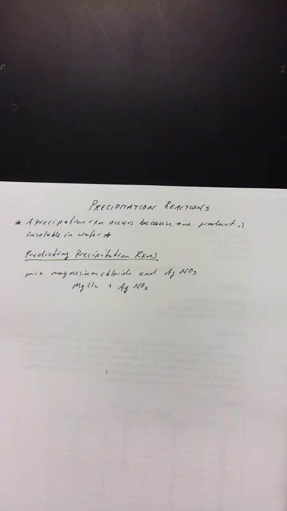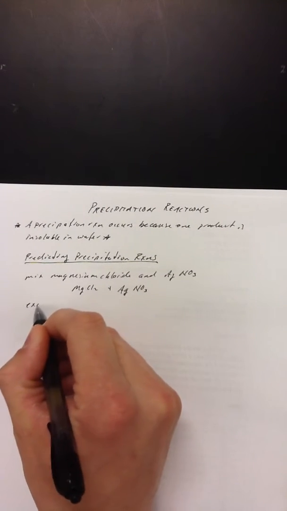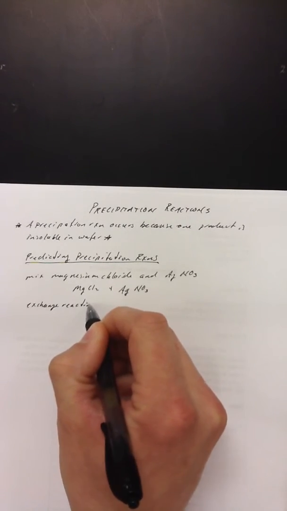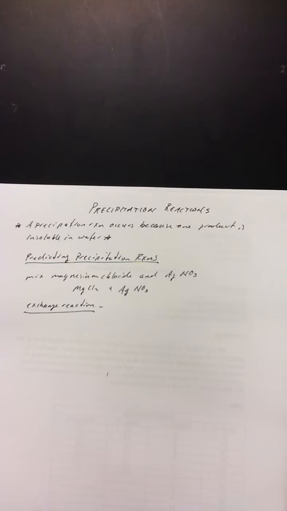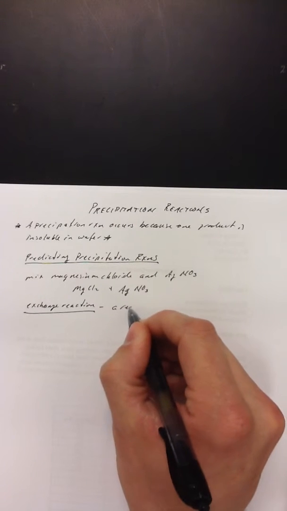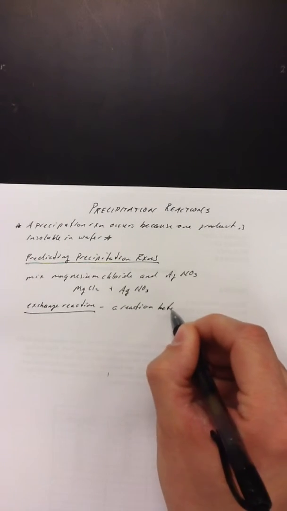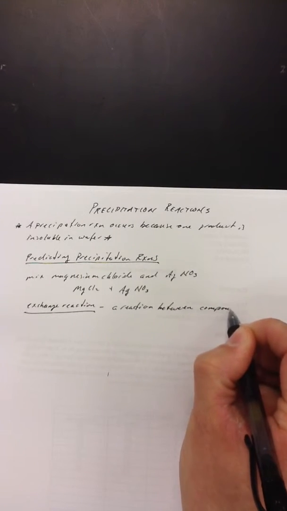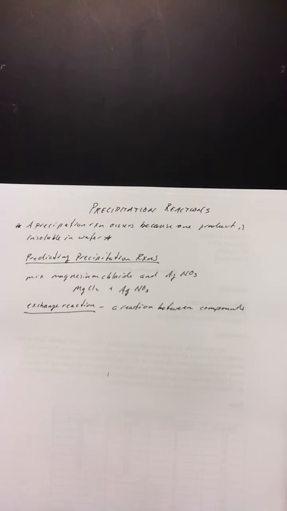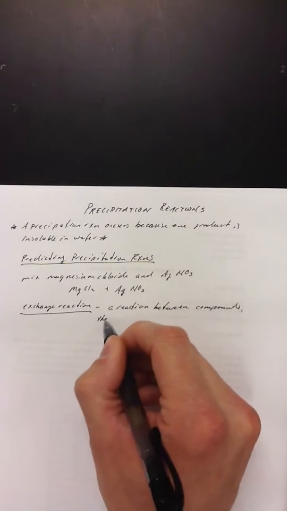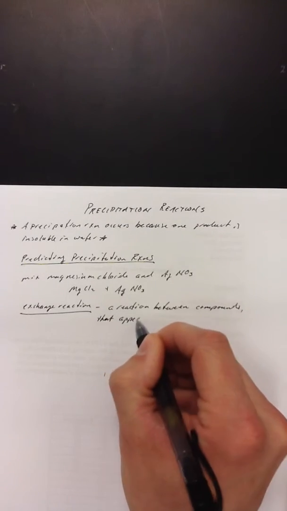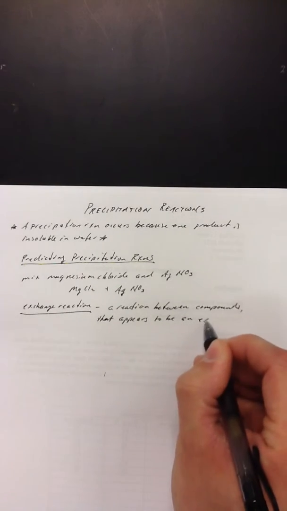When you write a precipitation reaction as a molecular equation, the reaction between the compounds has the form of an exchange reaction. So an exchange reaction, by definition, is a reaction between compounds that, when written as a molecular equation, appears to involve the exchange of parts.